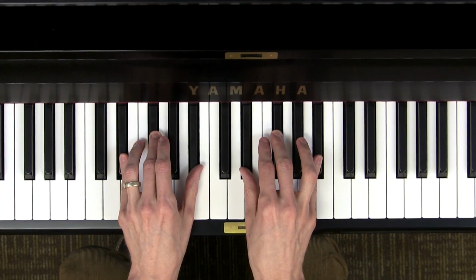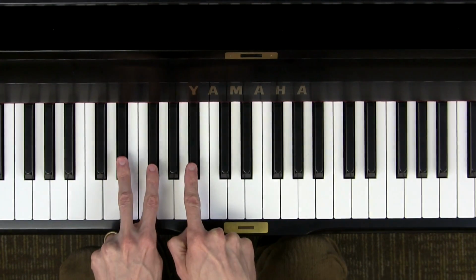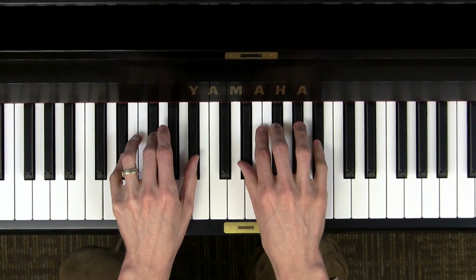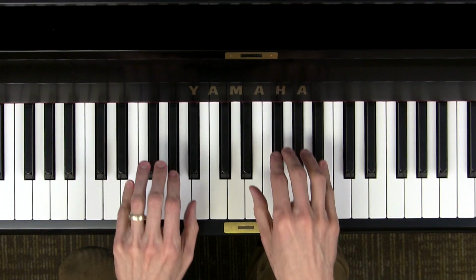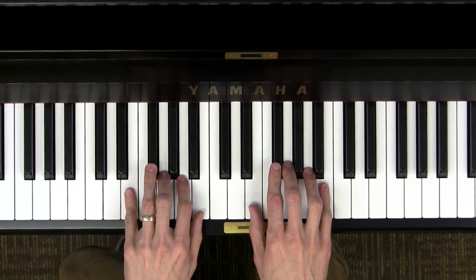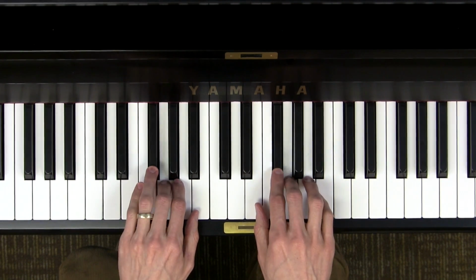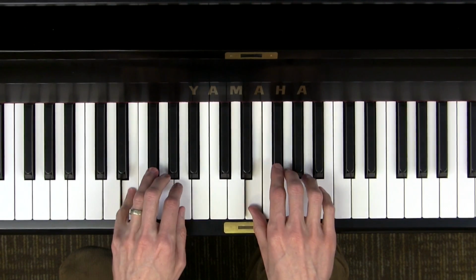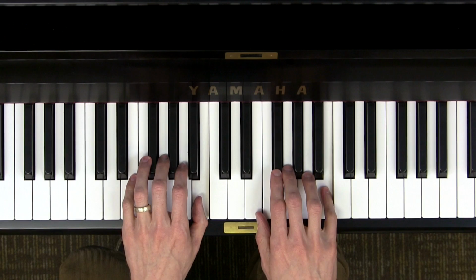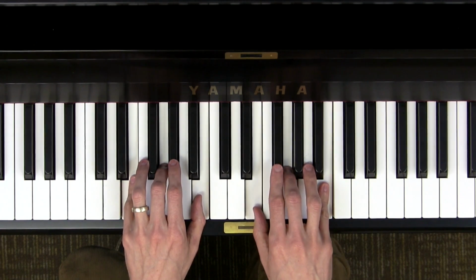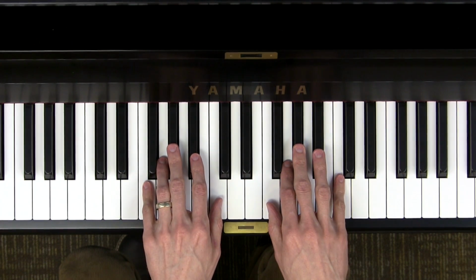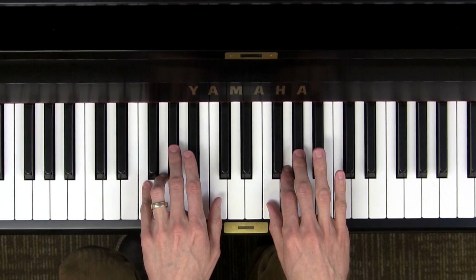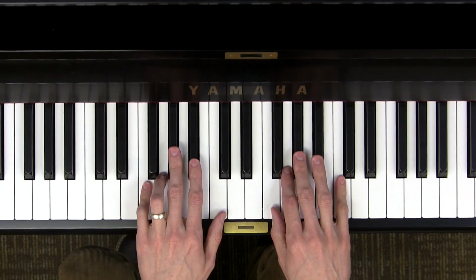And you'll notice the E flat minor pentascale is all black keys. E flat, G flat, B flat. Good, now up another half step to the E minor pentascale. White, black, white, white, white. Try it with me, ready, go. Now up another half step to the F minor pentascale, which is white, white, black, black, white. Ready, go.